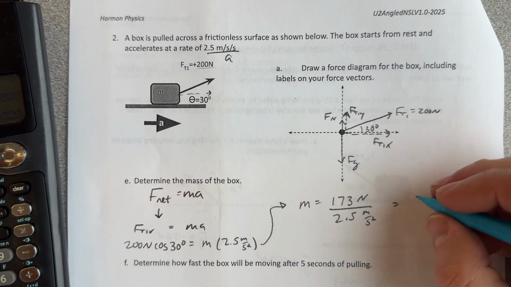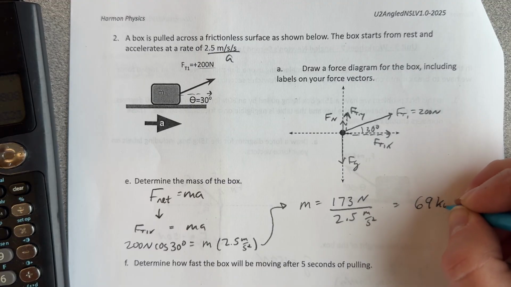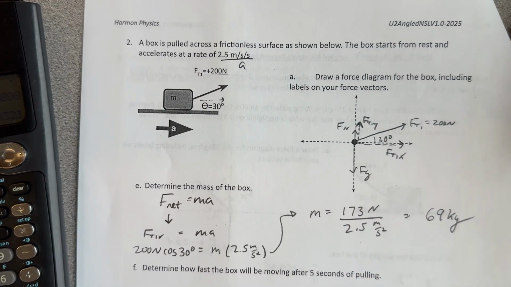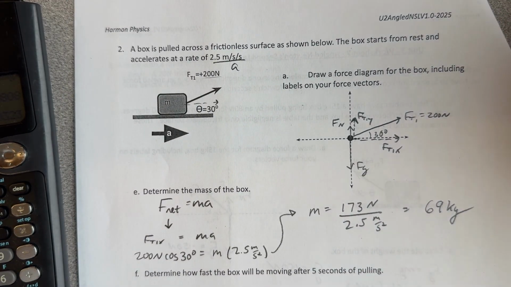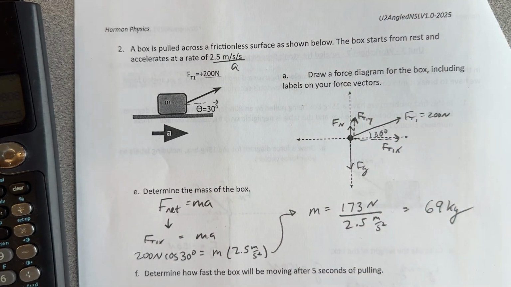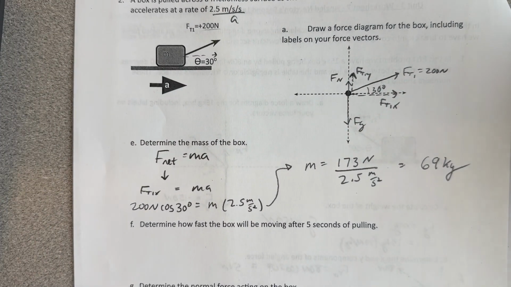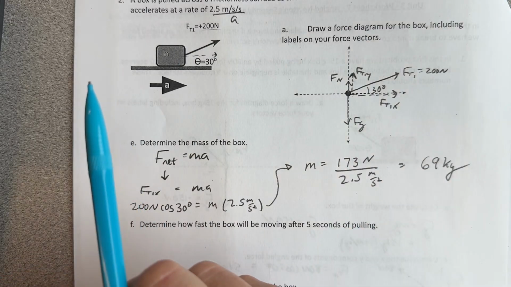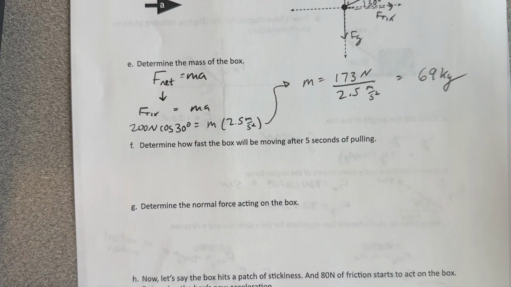That gives me about 69 kilograms. So that one's not asking you to find the x component first. You have to know to do that. On a test, I probably would ask you to find the x and y component first. I don't know, it would depend.